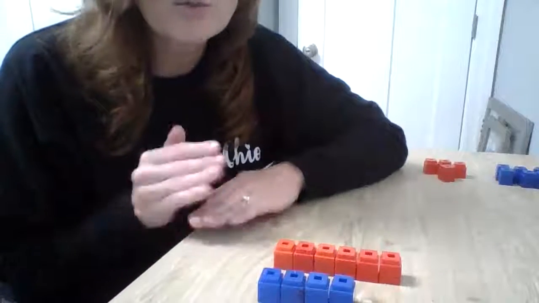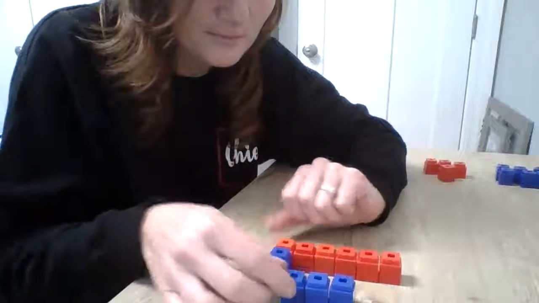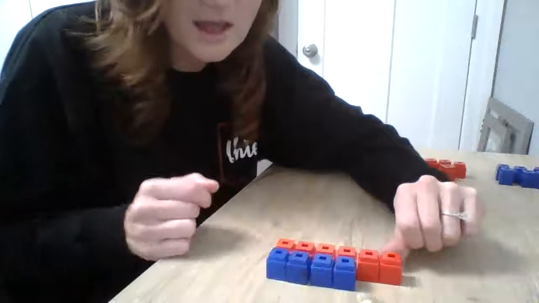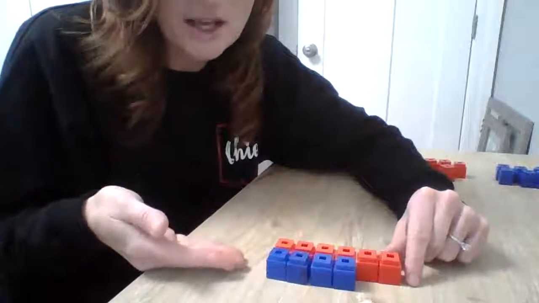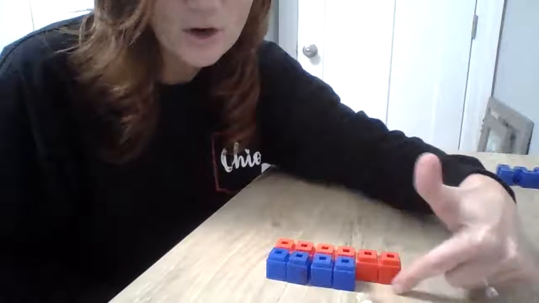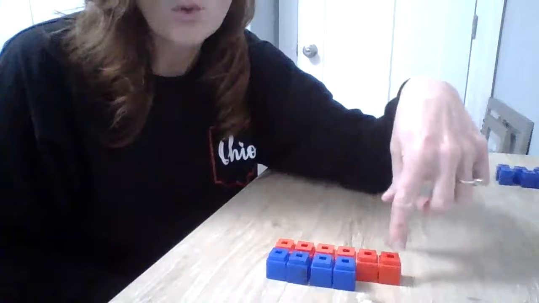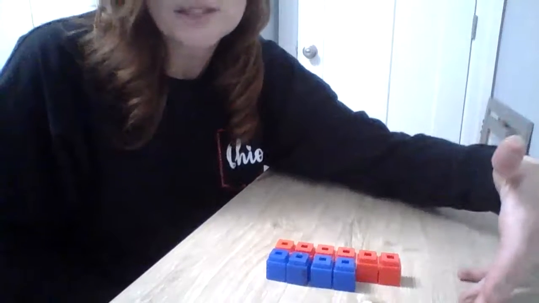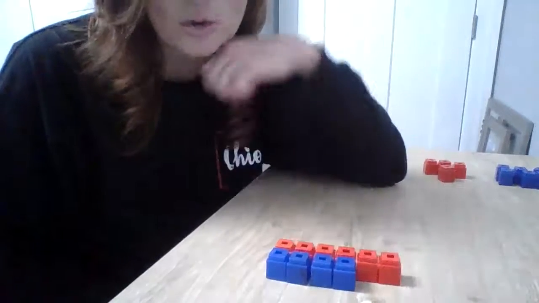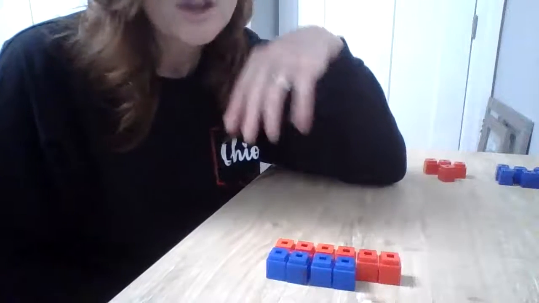A really good strategy is to line up my cubes like this. I'm going to match them up. So this is what happens when I've lined up my cubes. You can see really clearly how many more cubes the red train has in it. The red train has 2 more cubes. We could also say the blue train has 2 fewer cubes or 2 less cubes than the red train. Does that make sense?